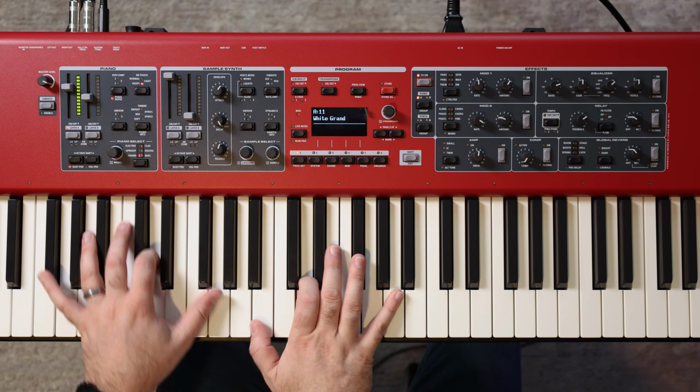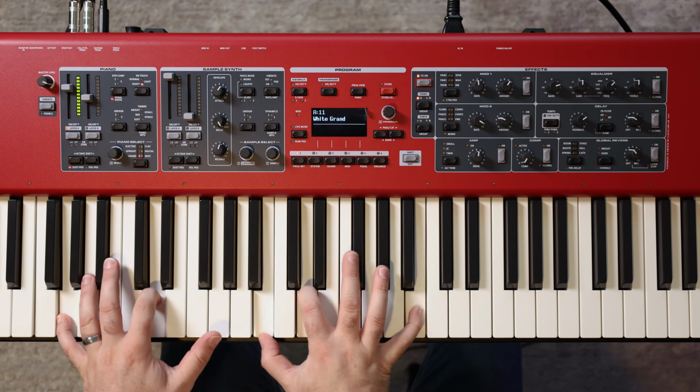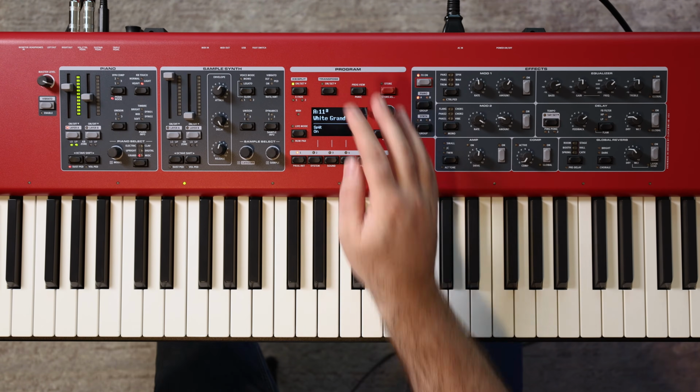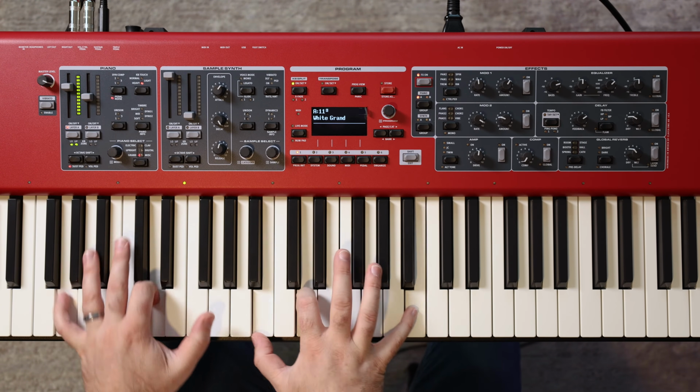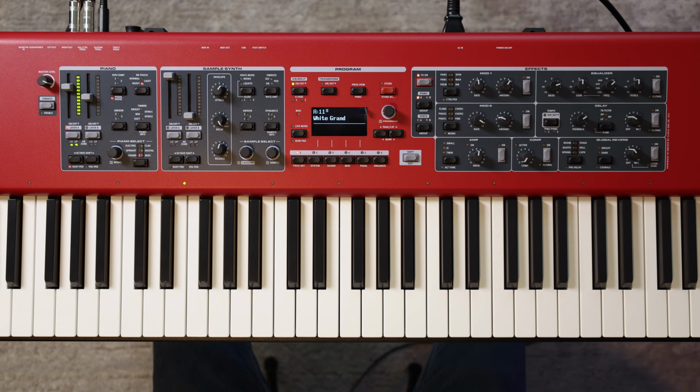So let me just play. Turn it on. No difference. So even with it on, I'm not noticing anything because I haven't really set any of my layers up to be in different zones. So let's talk about zones here for a second.